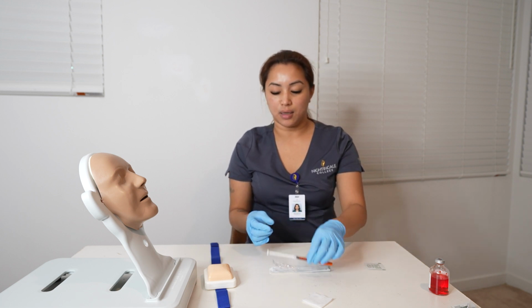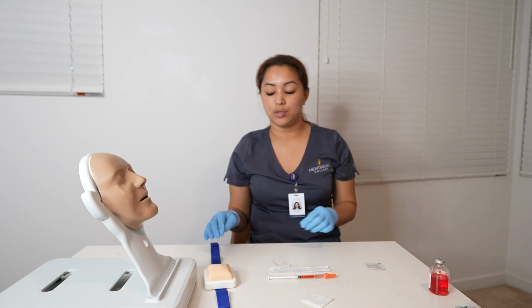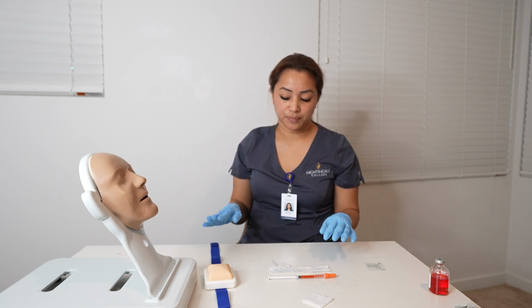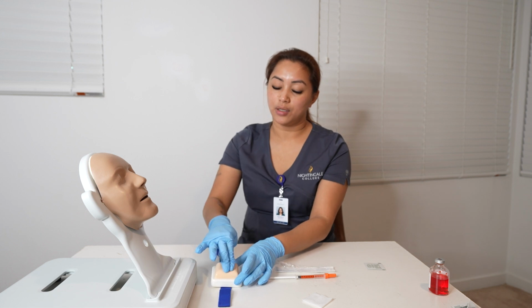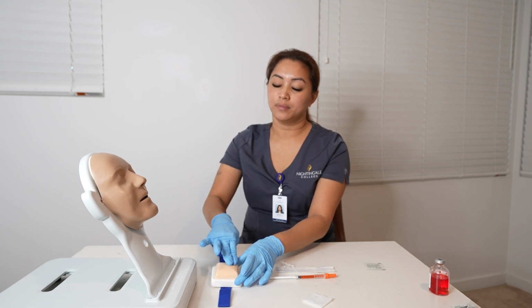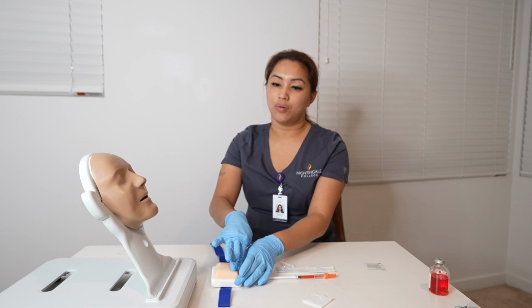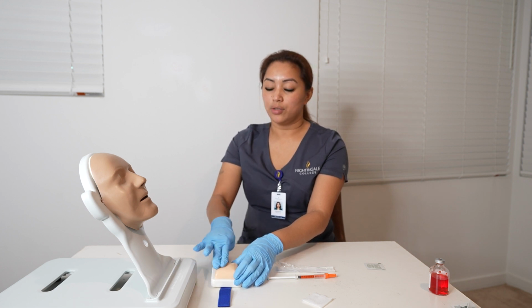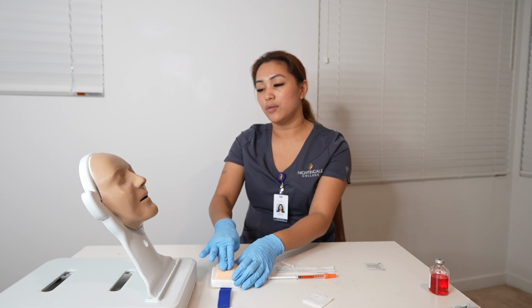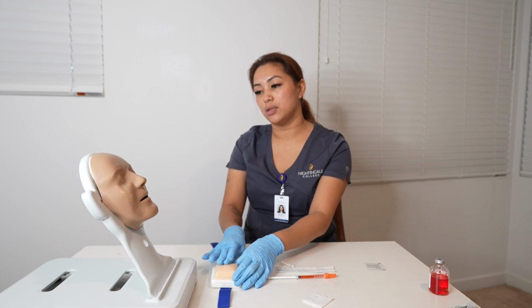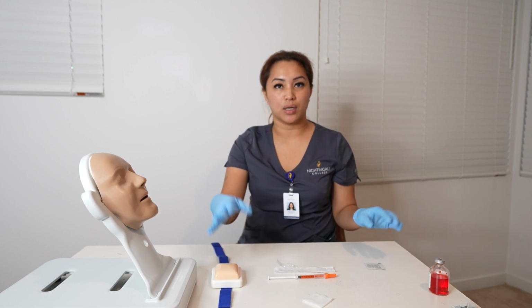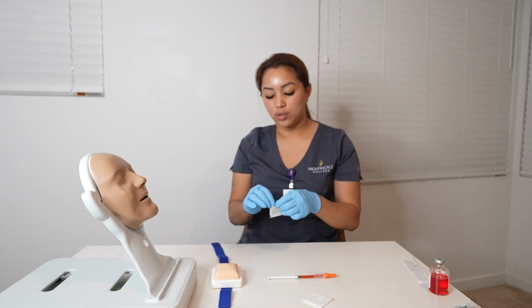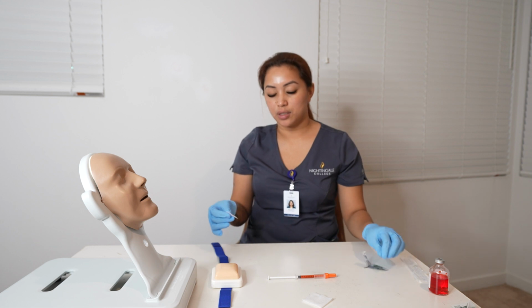Alright, Miss Smith, I'm going to inspect your belly area. I'm going to inspect it, making sure that there are no masses, no discoloration, no tenderness, no bruises. Do you have any tenderness here, Miss Smith? No? Alright, perfect. Everything looks great. Everything's inspected.